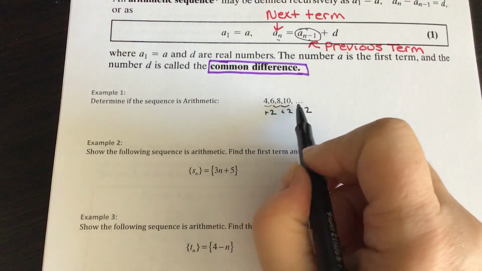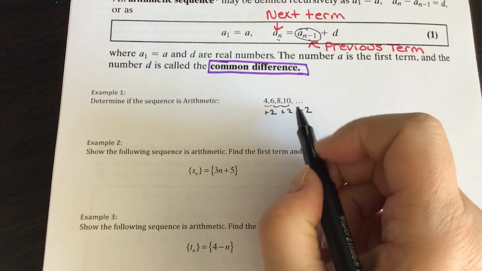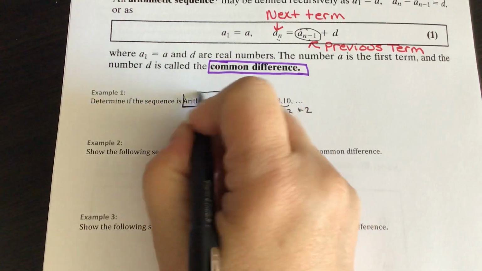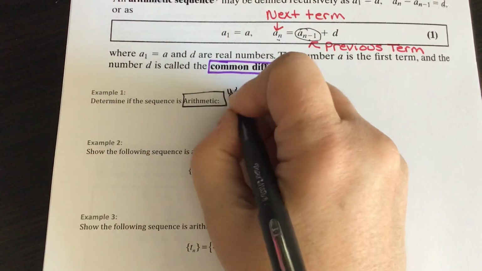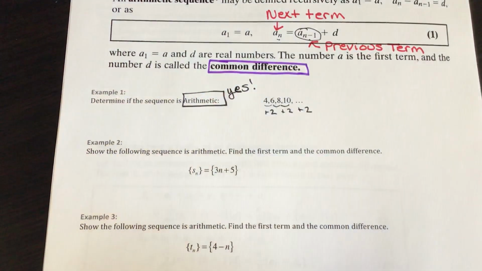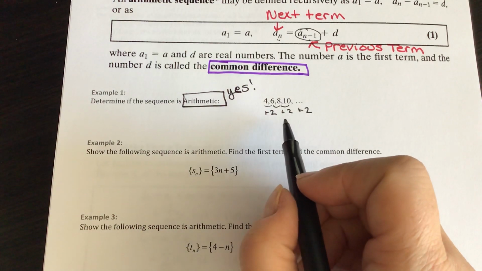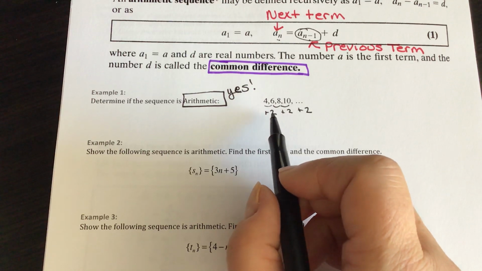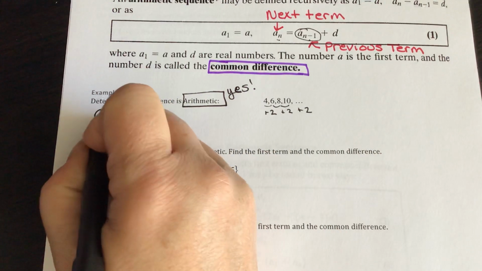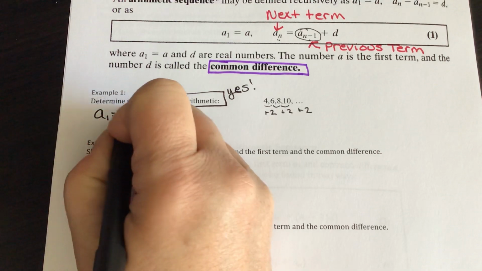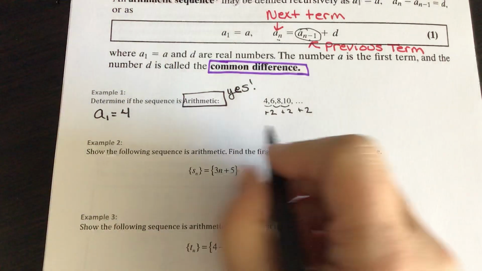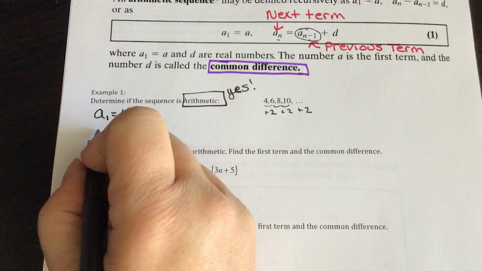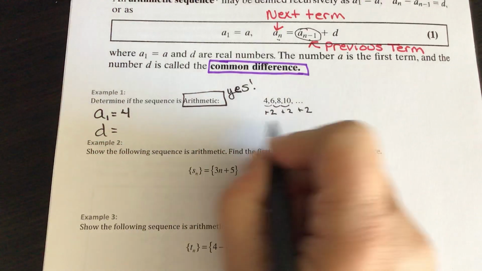So since my rule is the same, this is an arithmetic sequence. And if it is an arithmetic sequence, usually we have to identify the first term. So my first term is 4, and my rule or my common difference is 2.